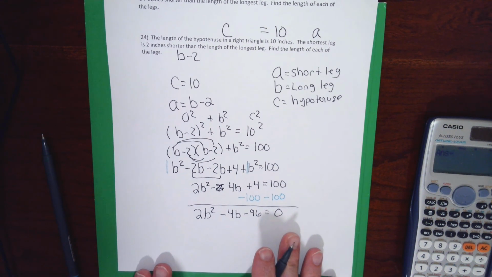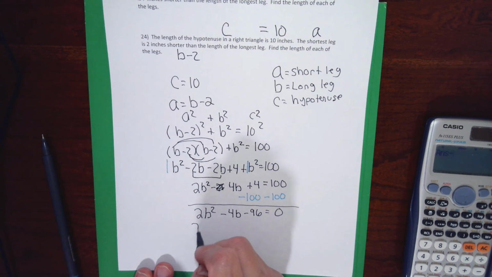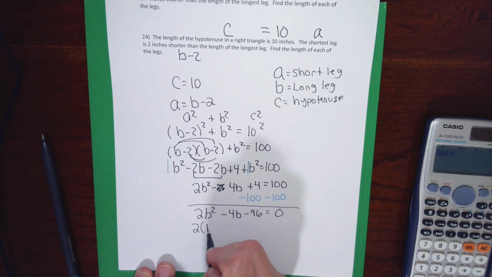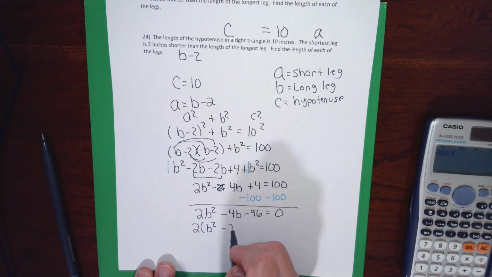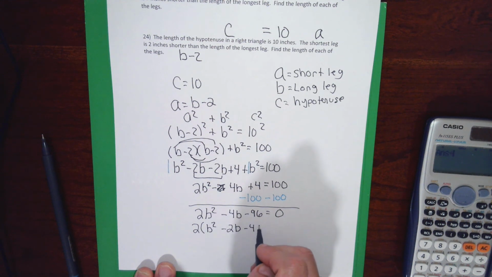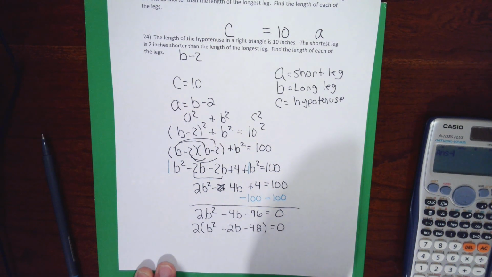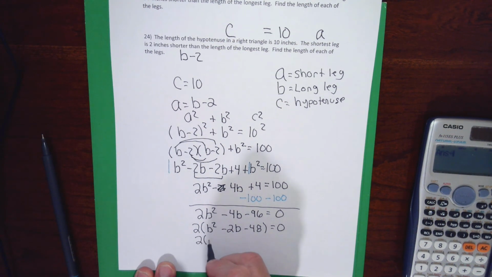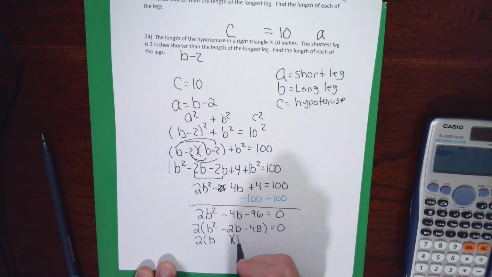There's a common factor of a 2 that I'm going to factor out. Common factors with letters give a solution of 0. Common factors that are constants without letters don't give a solution. So that 2 is not going to give a solution. It's a common factor that doesn't have a variable. And now I'm going to factor.